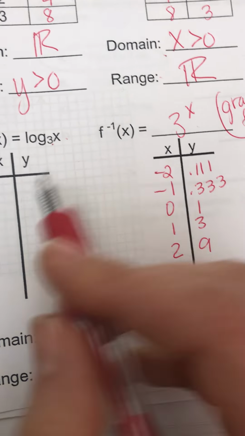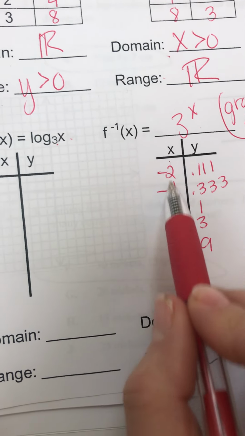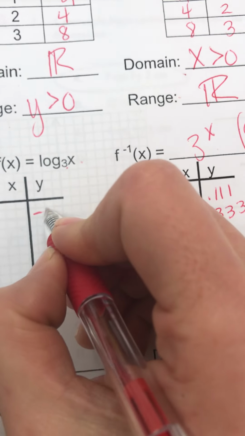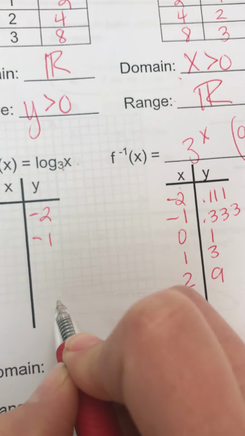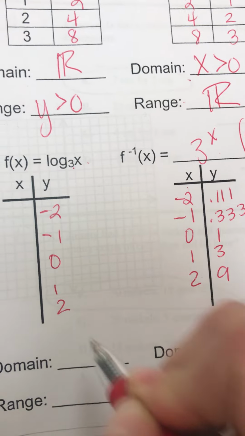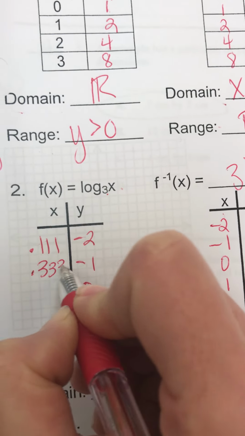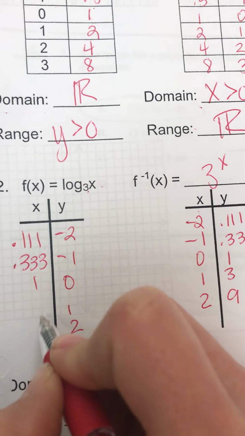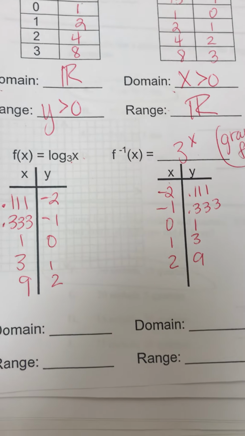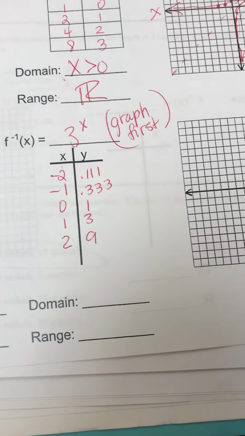And now I'm going to flip them over here. So I'm going to put my x's as my y's. -2, -1, 0, 1, and 2. And then 0.11, 0.33, 1, 3, and 9. Now you're going to plot your points.